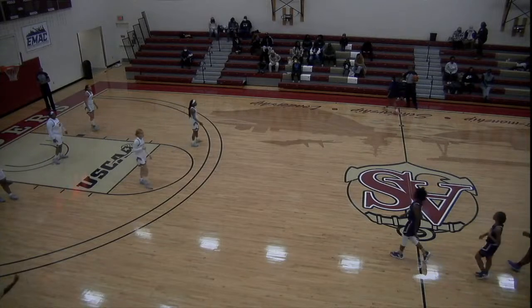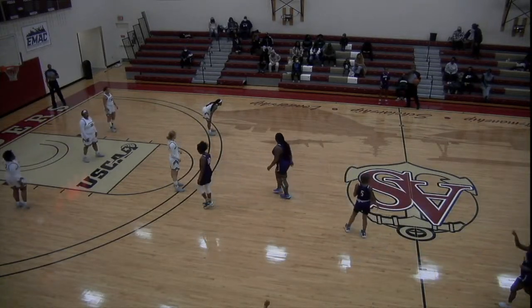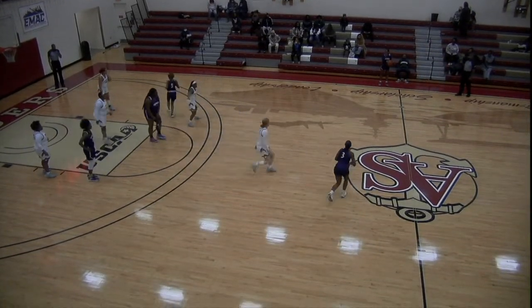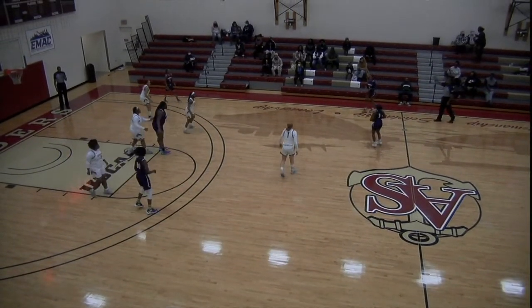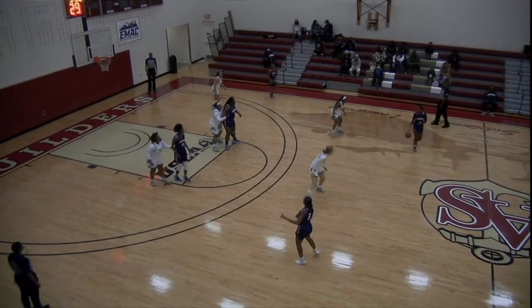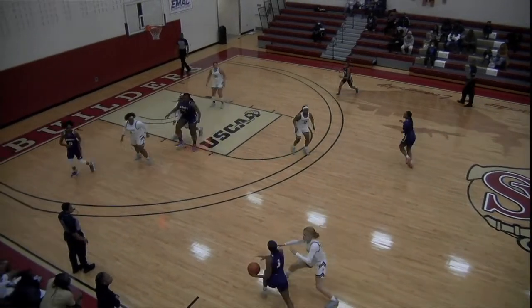So the timeout is over. Both teams are making their way back onto the court for the second quarter of action tonight between the Lady Tigers of Trinity Washington University out of Washington, D.C., and your Lady Builders. Here's Yancey, their leading scorer. Once again, she's a freshman. Doesn't play like it, though.